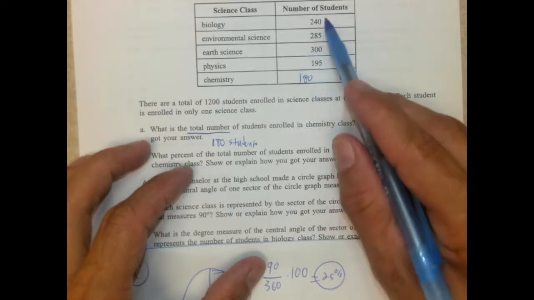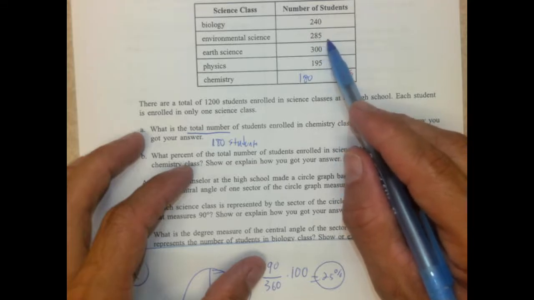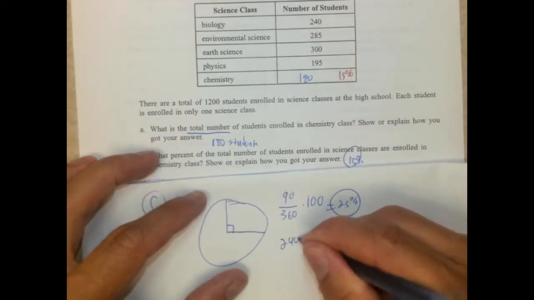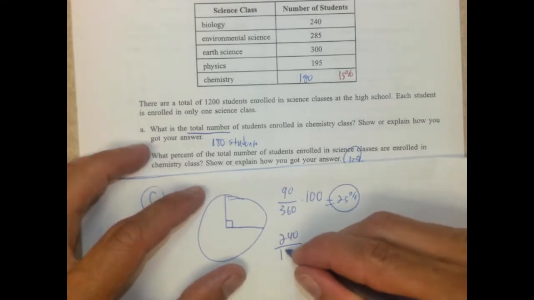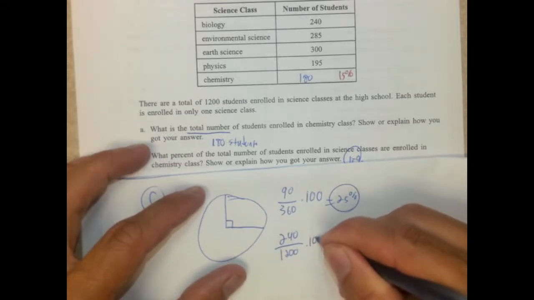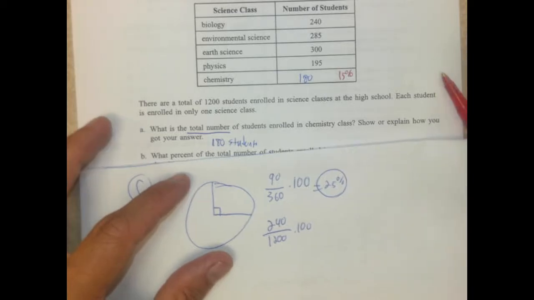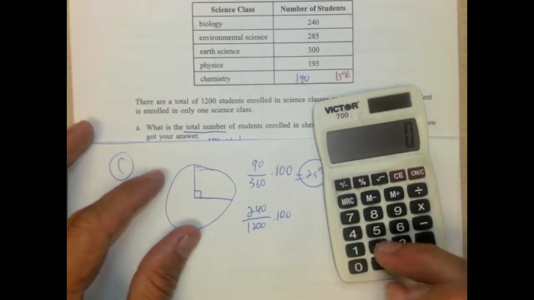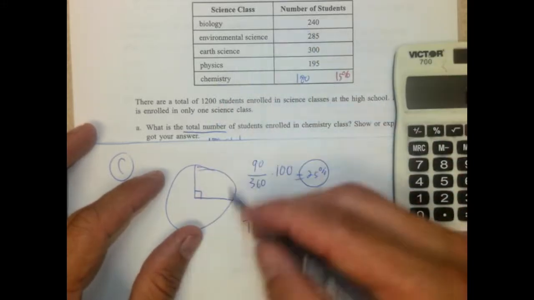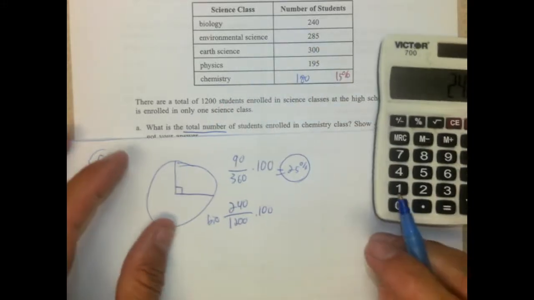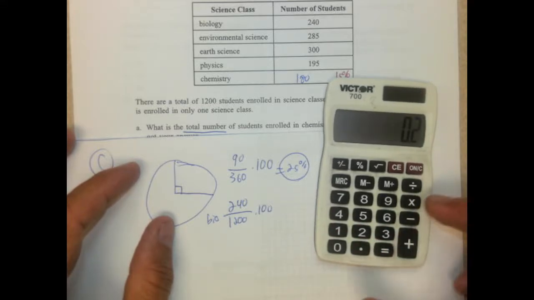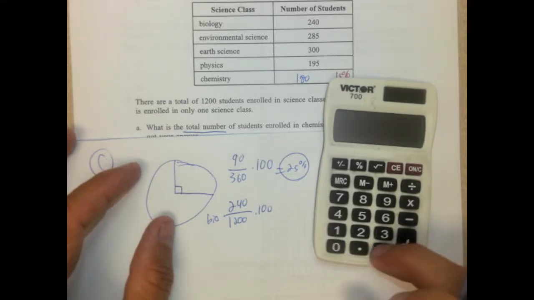That might be too high. So let's try one of these. Let's try 240 and 285. Let's try 240. So 240 over 1,200 times 100. I'm going to skip the whole simplification step because I think that might just confuse people. So we're going to divide this, so 240, and this is bio. 240 divided by 1,200 times 100 is going to be 20%.